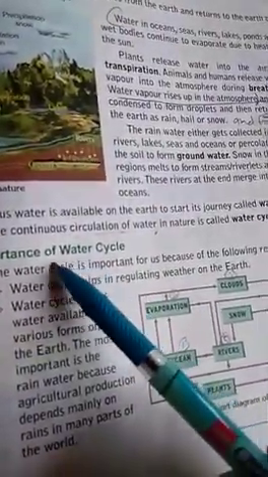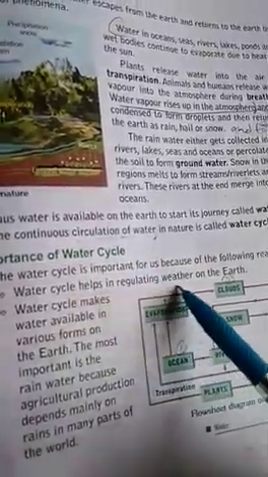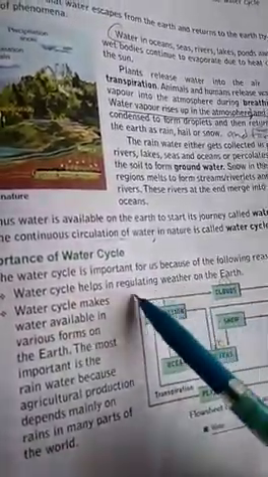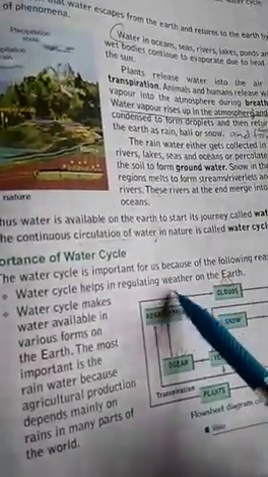So next is the importance of the water cycle. Why is the water cycle important? What will happen if there is no circulation of water in nature? The water cycle helps in regulating the weather on the earth. It helps to control the weather on earth.